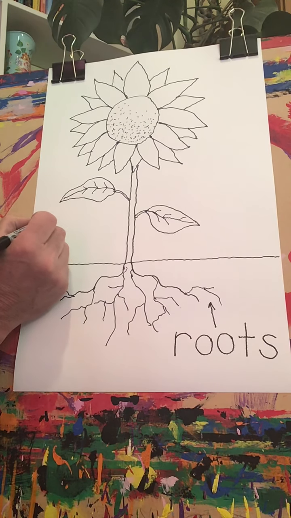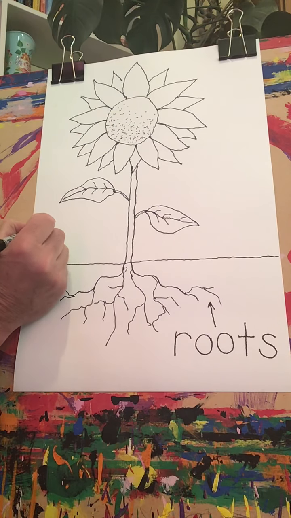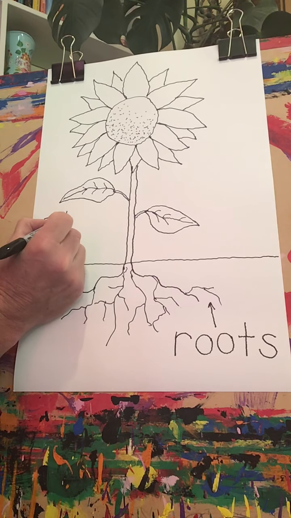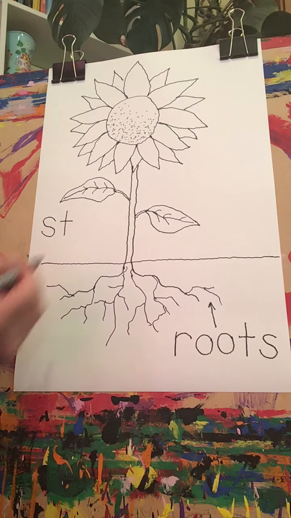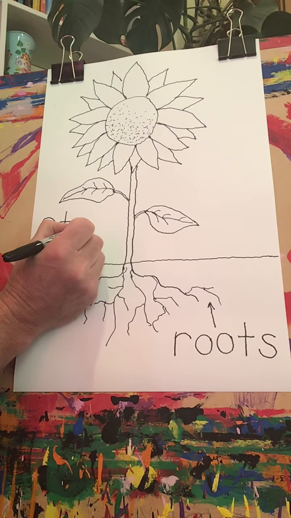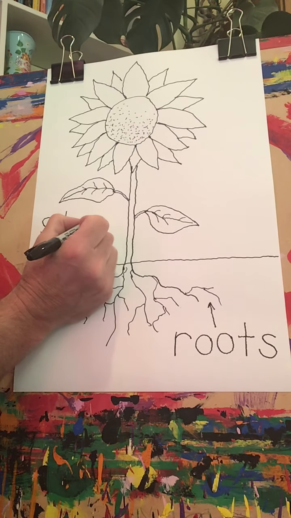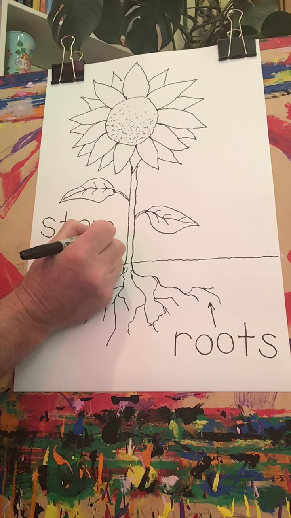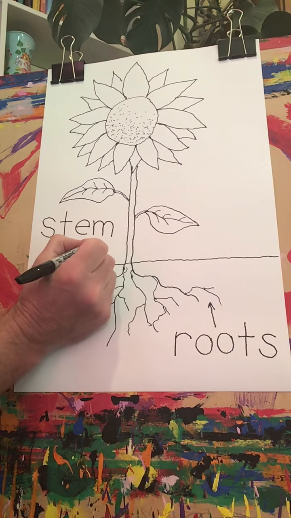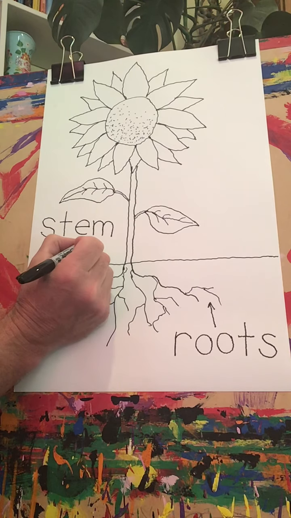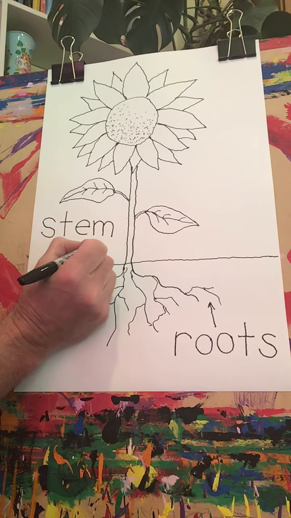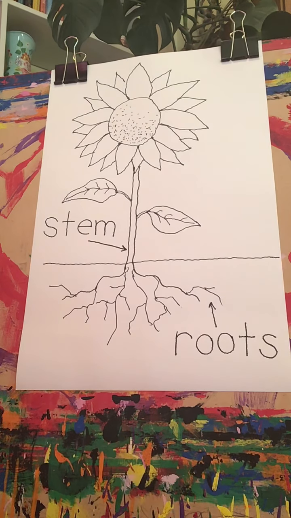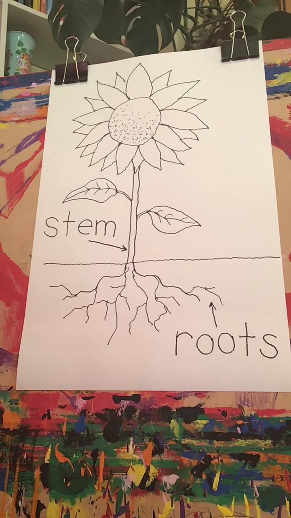So I'm going to come way over here, and I'm going to write S, T, E, M, stem. And I'm going to make a little arrow. I'll point it from here, from the middle of the word. I'll make it go right and point right to the stem, just like that, so people know what it is.